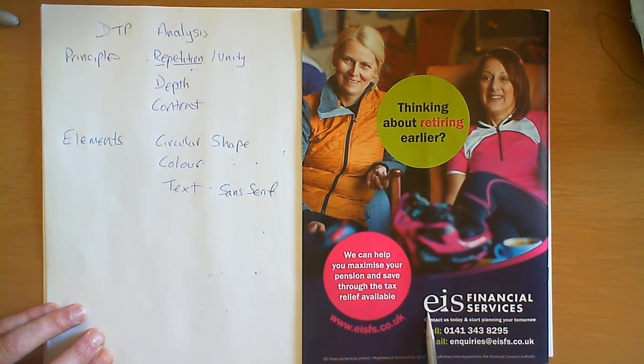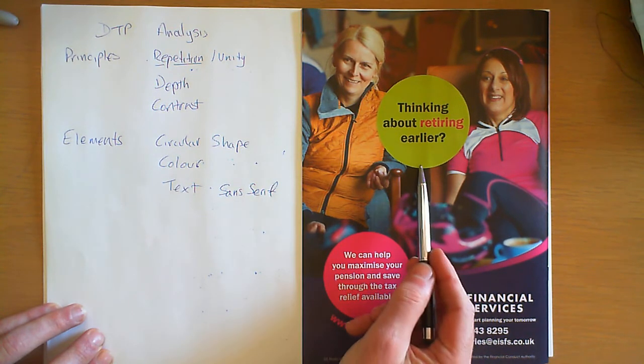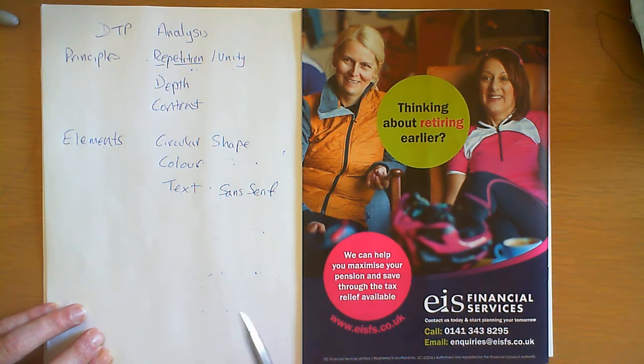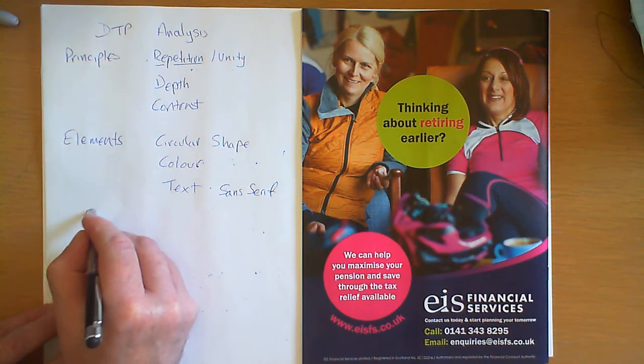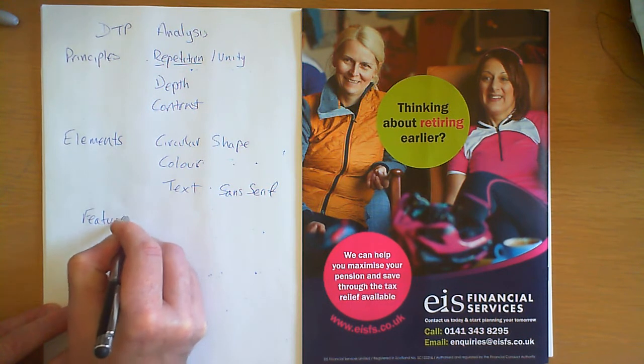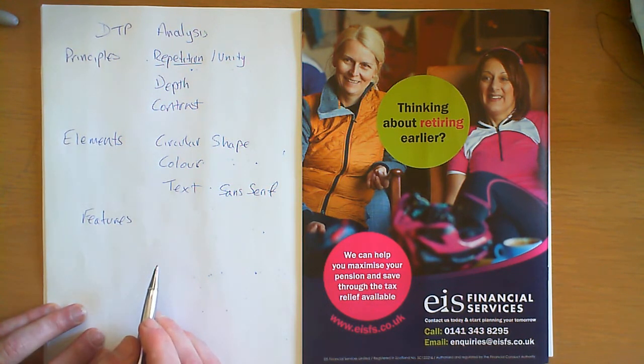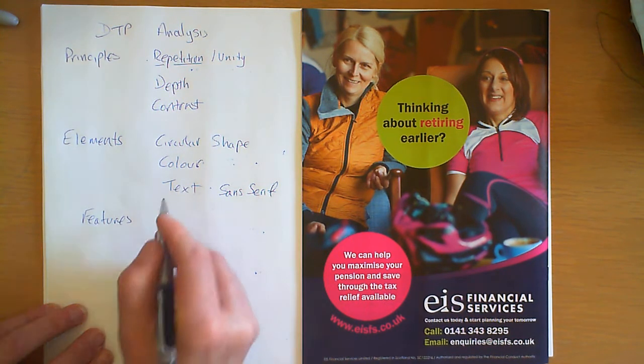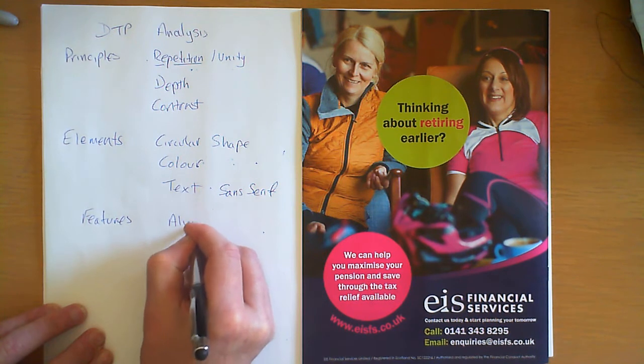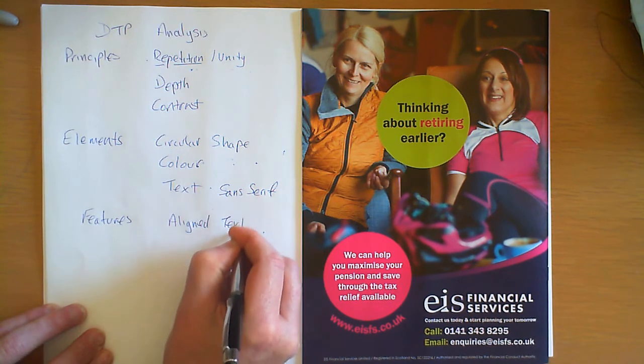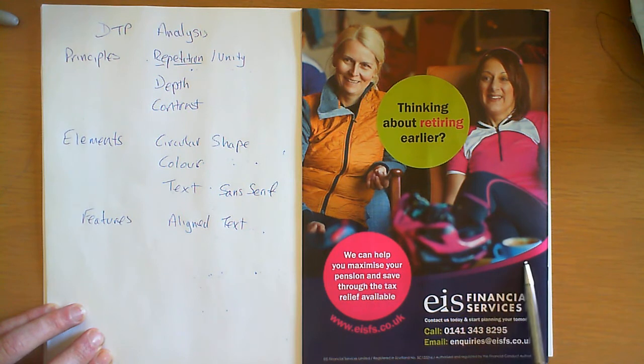Broken down, our text here is left aligned. We've got the repetition again of the colour, look at that, the green down here, which is repeated with the green of the shape at the top. So we get that repetition going on over and over and over again. We've also got our features. Remember, features just means edits. So which ones have we got? Well, we've got alignment, so we talked about that, so we can clearly say we've got aligned text. We've got quite an interesting one here going on.